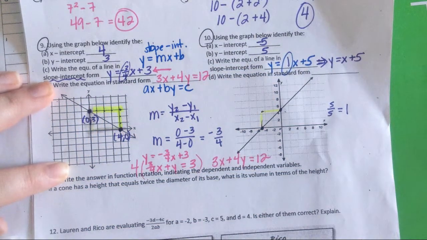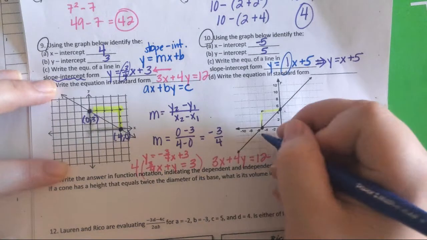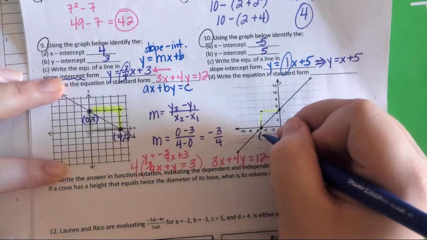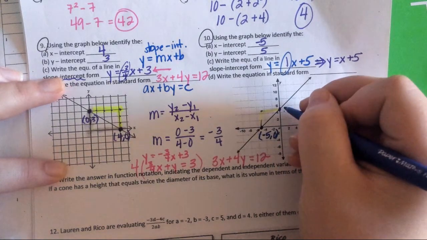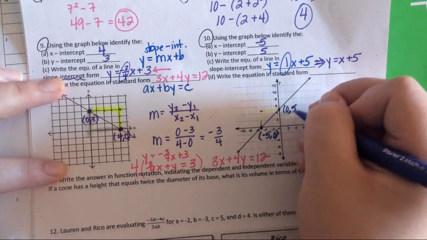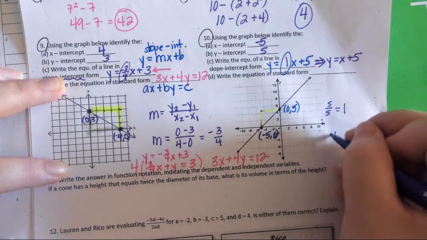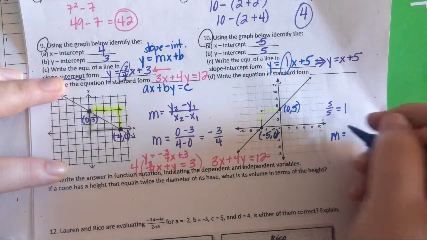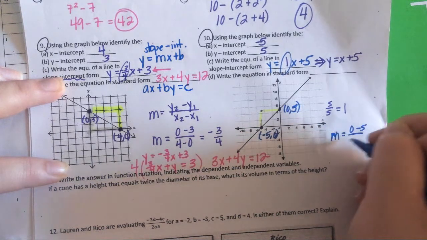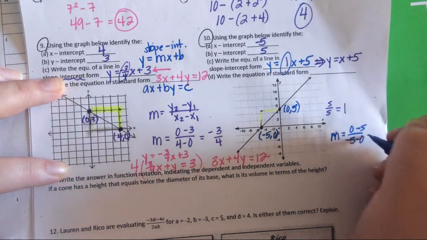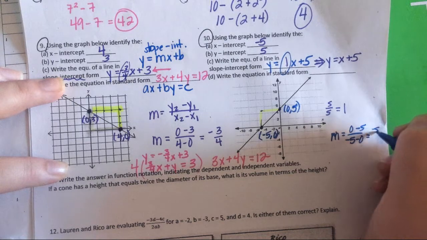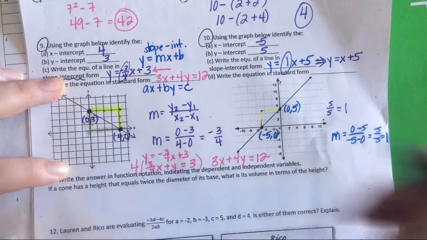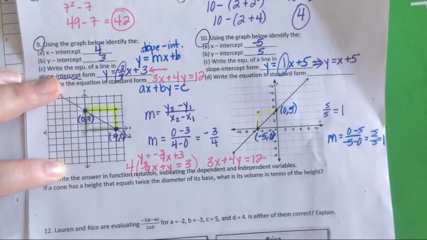Now, if you wanted to think Kelsey's way, this is -5, 0. This is 0, 5. Could you have used the formula m equals y2 minus y1 over x2 minus x1? You would have gotten -5 over -5, which is still 1, so Kelsey can still use the formula all day long if she wants to.